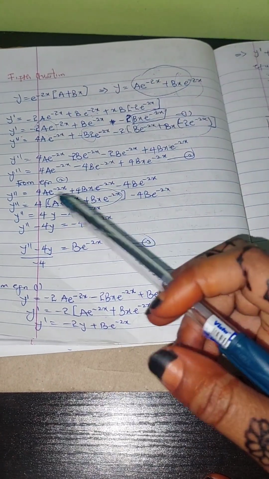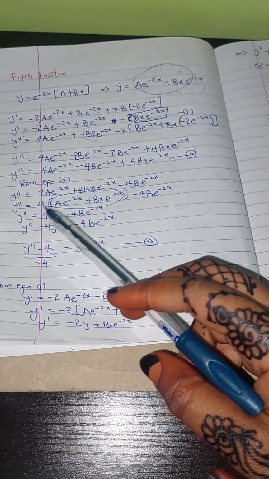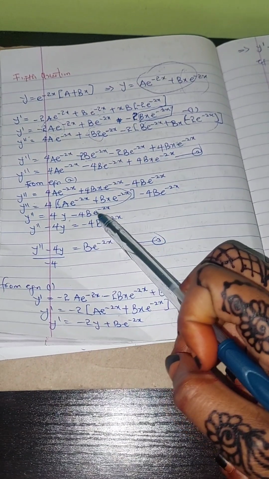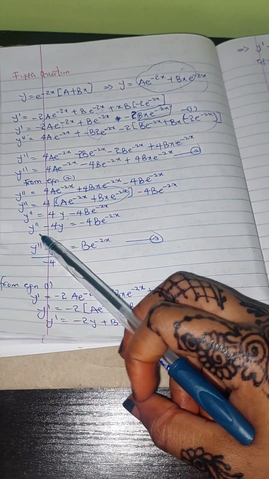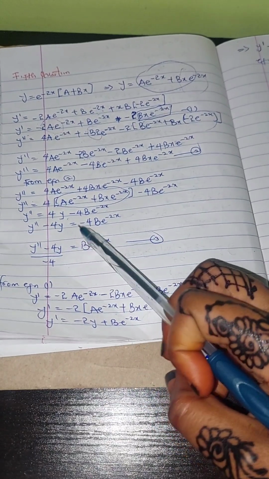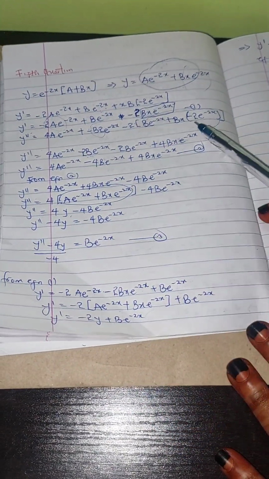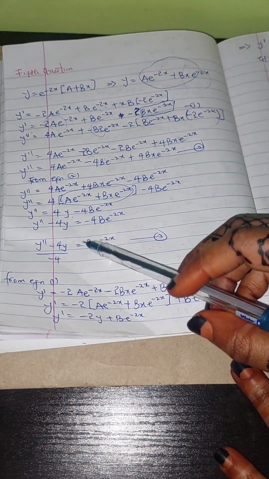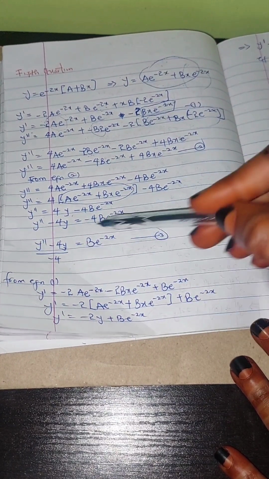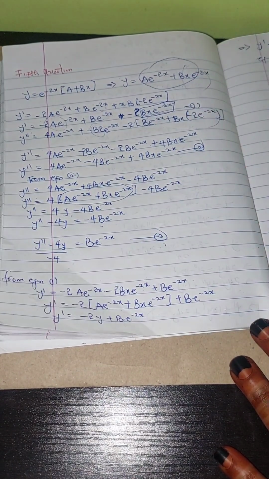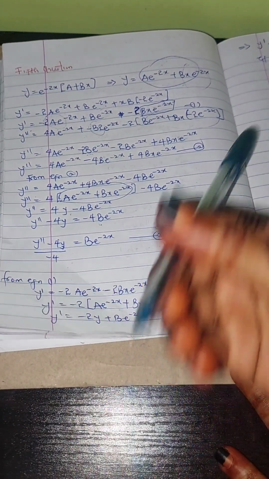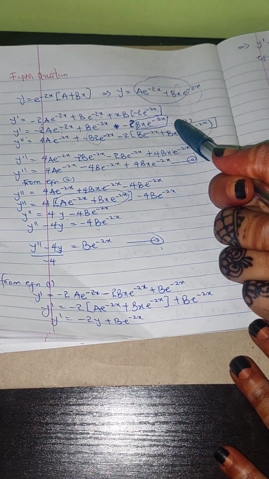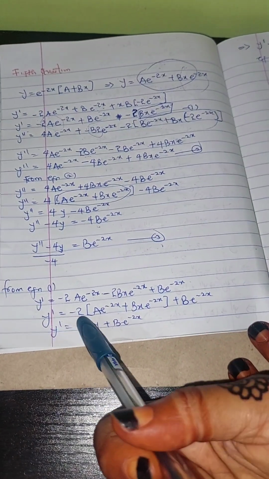So that means I can just tell you that my y double prime equals 4y minus 4be^(-2x). So I can just collect like terms. So I have y double prime minus 4y equals minus 4be^(-2x). And I want this to stand alone, so I divide both sides by minus 4. Then I go back to equation 1 and do the same thing. This is equation 1, the first derivative or the first differentiation.